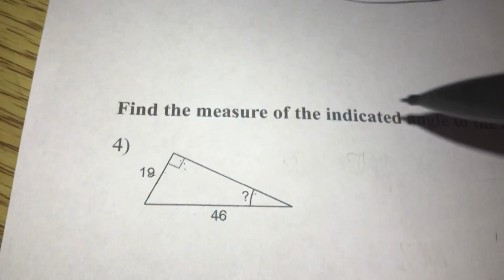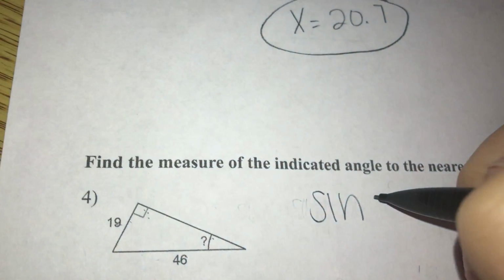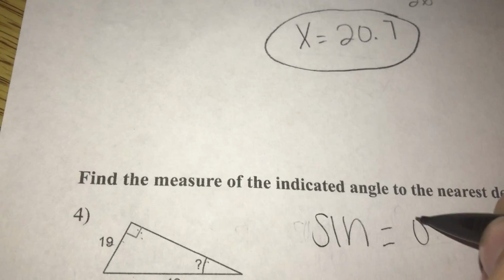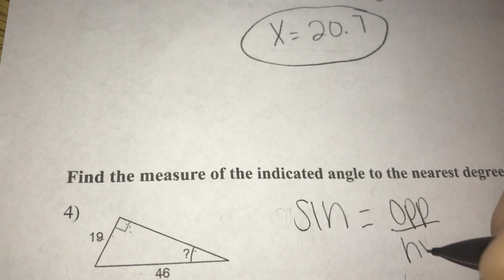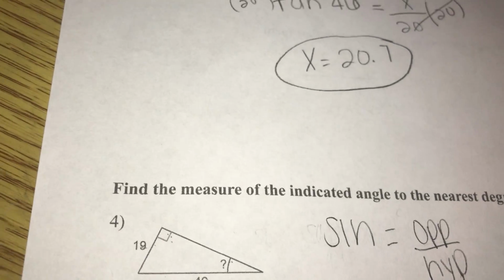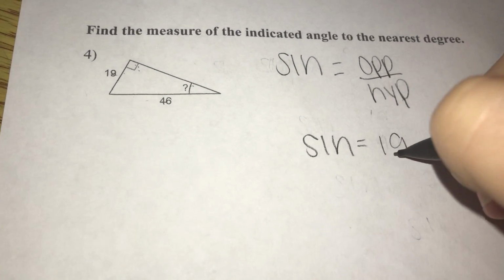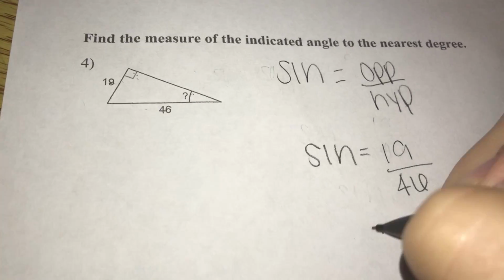So we're going to be using the sine function, which is sine equals opposite over hypotenuse. Okay, and the opposite over the hypotenuse, we have 19 over 46.